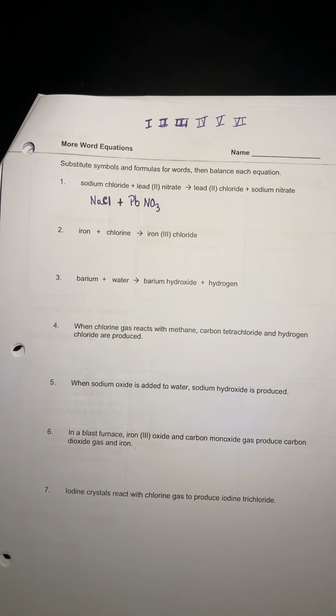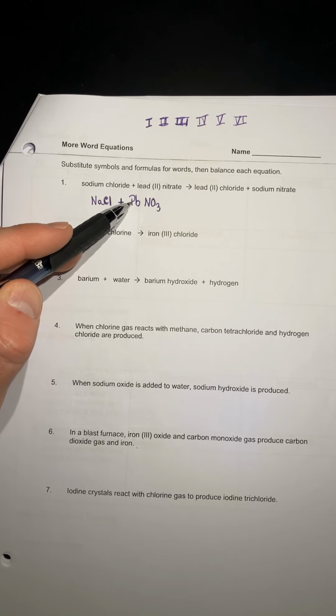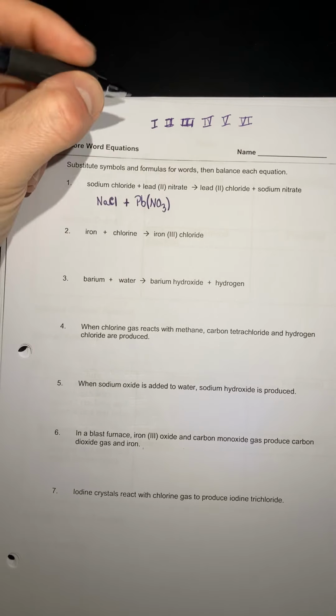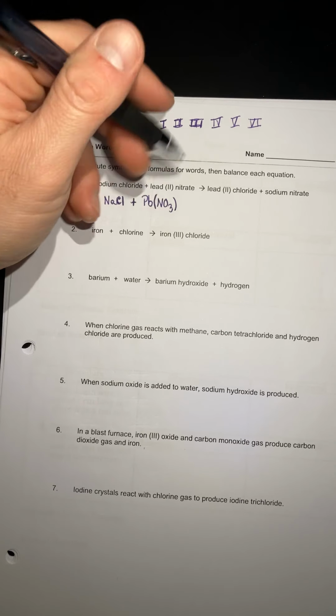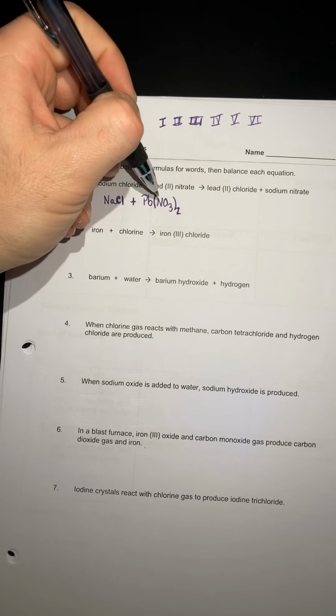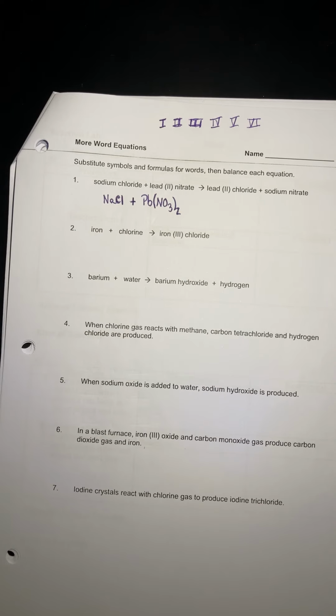Okay? Now, here's the thing. If this is a negative 1 charge and this is a positive 2 charge, that means we need 2 of these. In a polyatomic ion, when you need more than 1 of them, you got to put it in parentheses and then put however many you need outside the parentheses. So when we crisscross the charge, nitrate's going to get the 2, lead's going to get the 1. All right? Now, I would not expect you to do these on your own, so I wouldn't test you over polyatomic ions, but we will do some examples together.